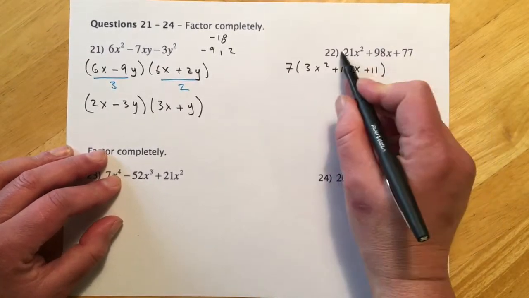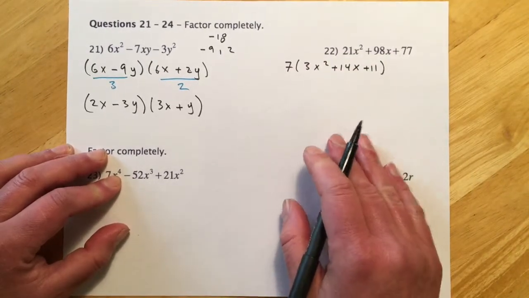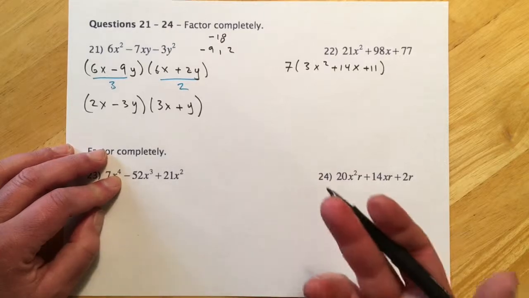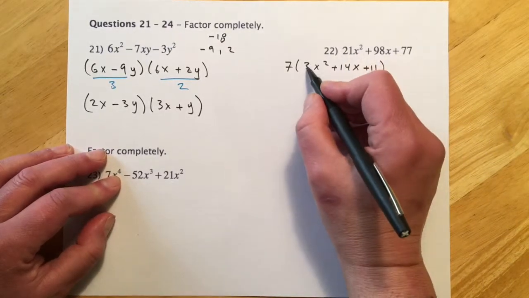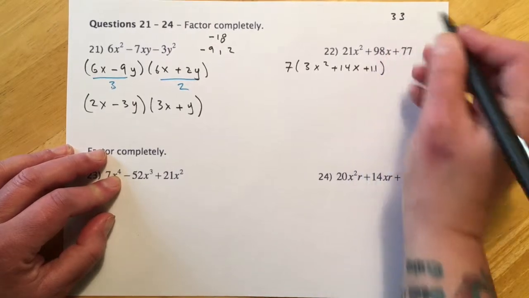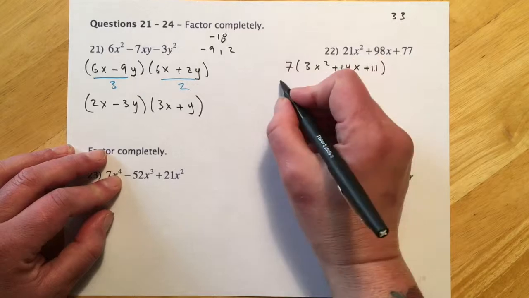So you can see this would have been an awful problem if you missed the GCF. And plus, you wouldn't have probably caught it at the end because almost no one does. And then it would have been wrong. And so instead of whatever 21 times 77 is, now we get to work with 3 times 11 or 33. And that's a much better spot than where we were without that GCF.